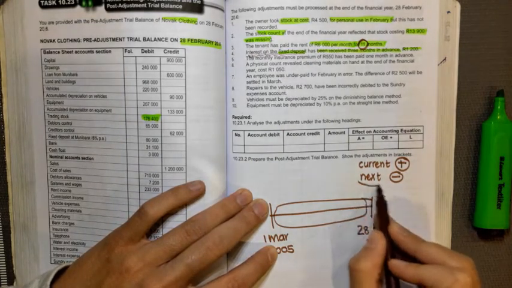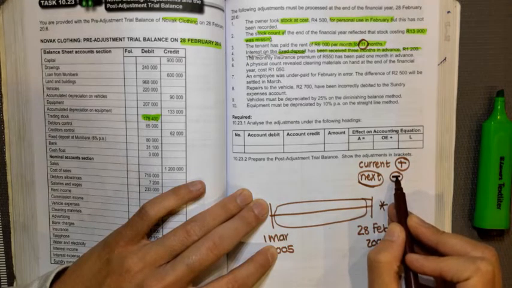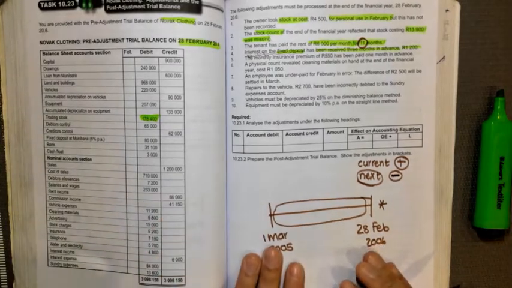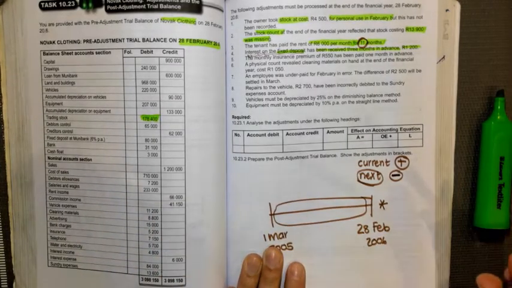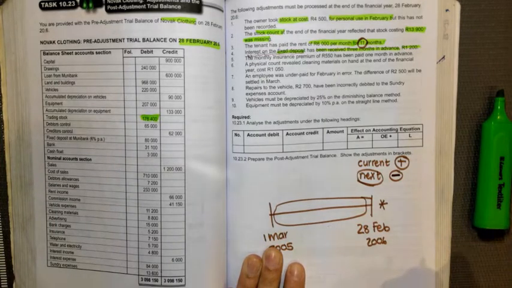Because it's for the next year, we have to now decrease interest on fixed deposit. They didn't tell you whether interest on fixed deposit is capitalized or not capitalized. And remember, if they don't say anything, the default setting is that it is not capitalized. Not capitalized means that it is like any other income we have received in advance. It is not special.